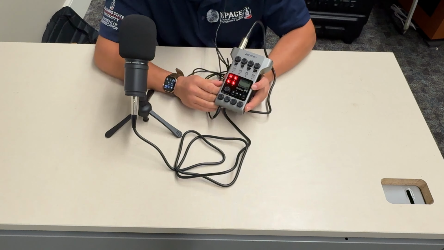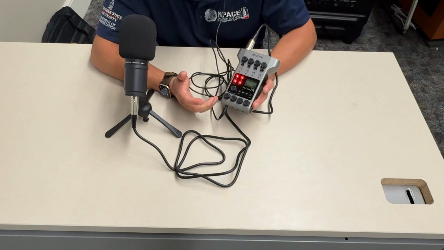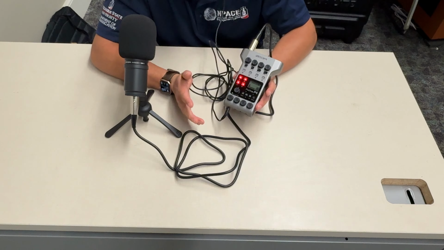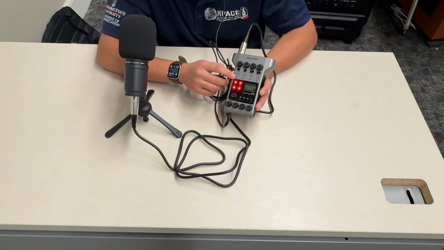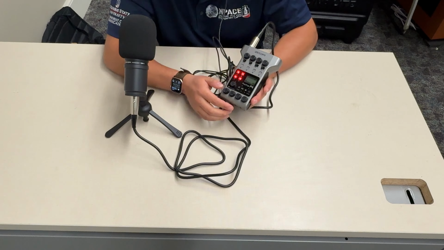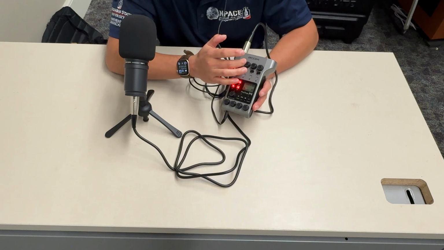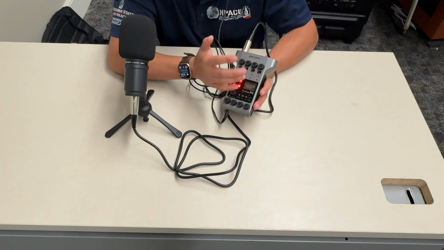Also, when you're doing your podcast, say you want someone to be muted. There's this mute button right here. You can mute either of the tracks. Same thing with the levelers on the top. You can level any of the tracks that you need to.